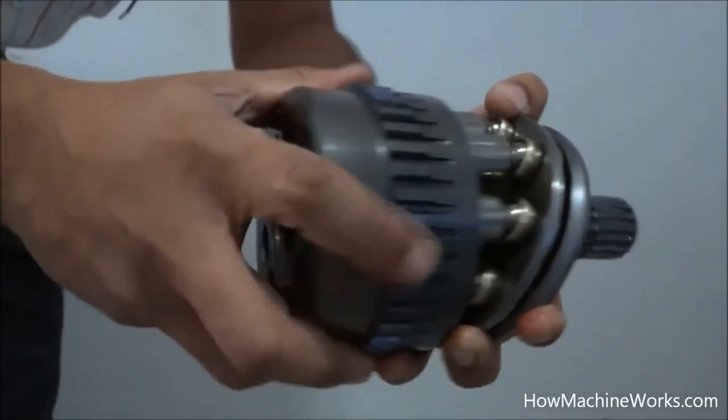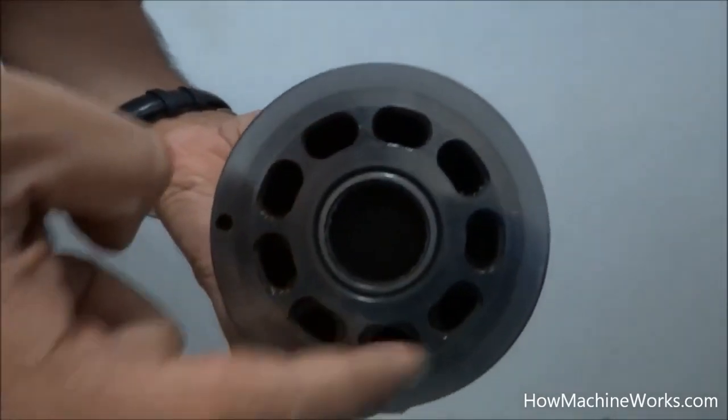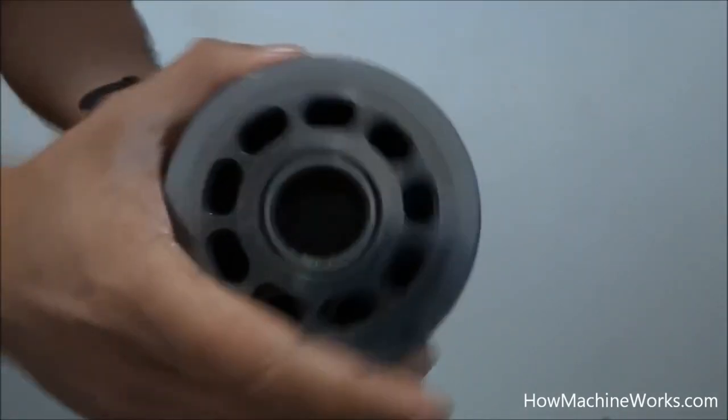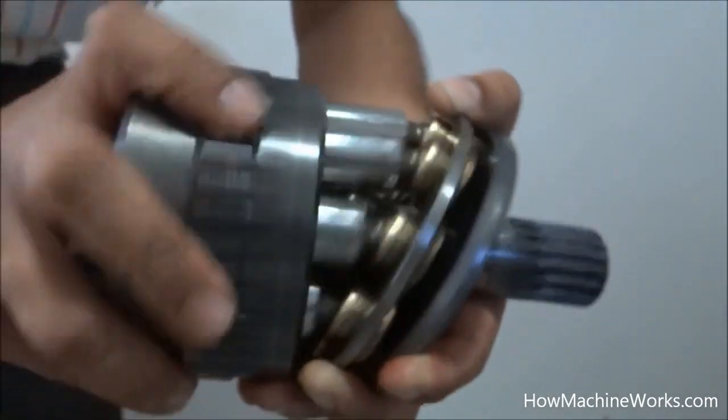The change in swash plate angle directly affects the flow. When increasing the angle, flow increases, and when decreasing the angle, flow decreases, because when the swash plate is vertical, there is no piston movement, that is, there is no axial movement of the piston and no flow is happening.